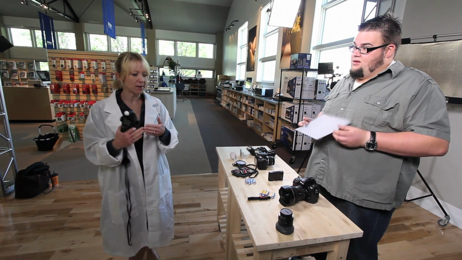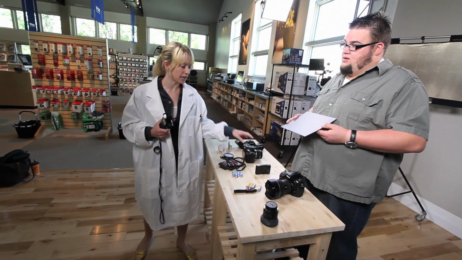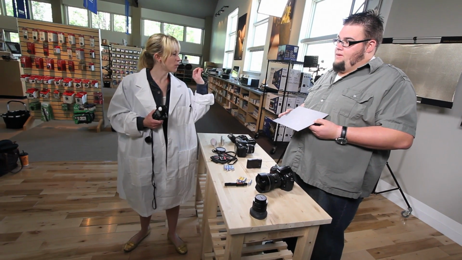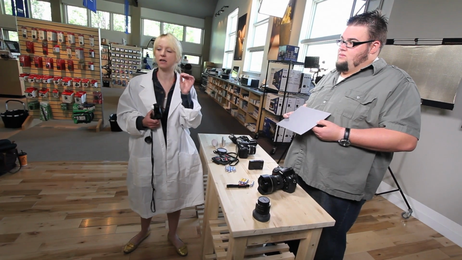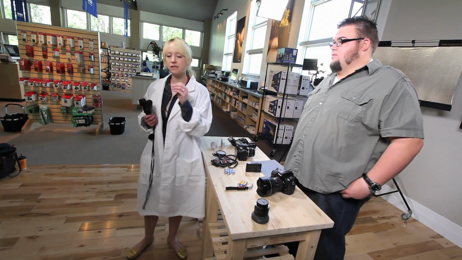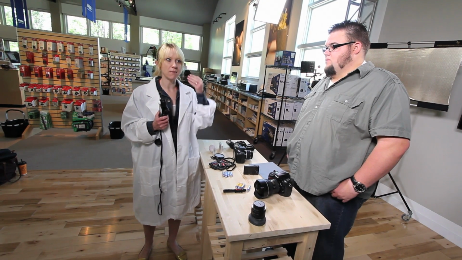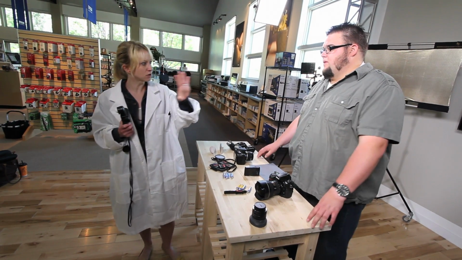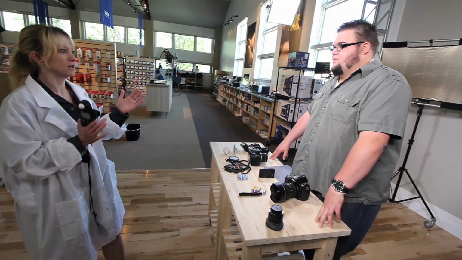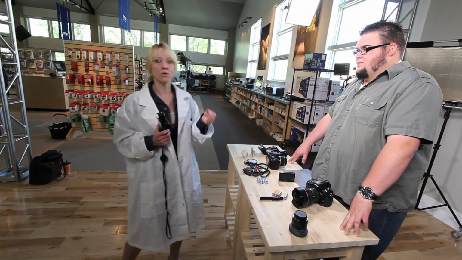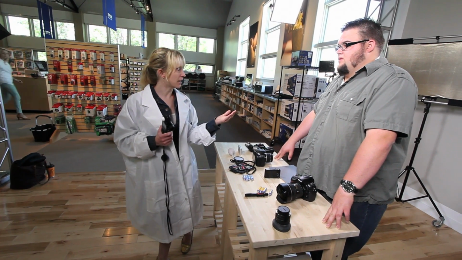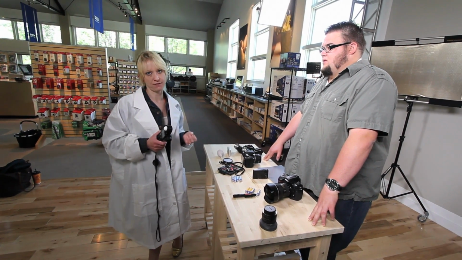What you really need to remember is that the reflective meter in your camera, no matter what you point it at to take that reading, is going to give you the reading to make that subject medium gray. So try to remember that and imagine, if you were looking at whatever you're shooting in grayscale, what would be medium gray? Take your exposure reading off of that.